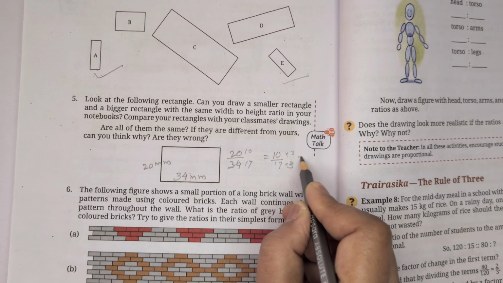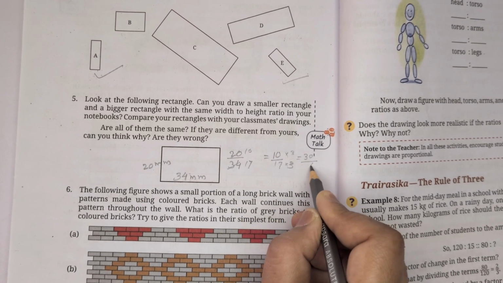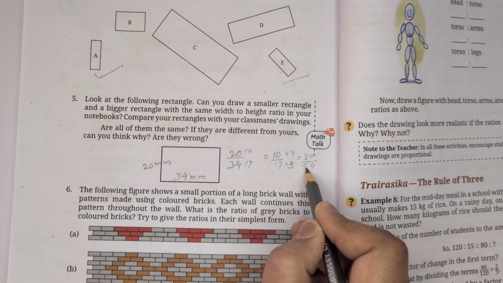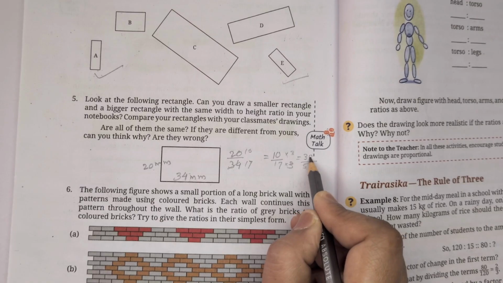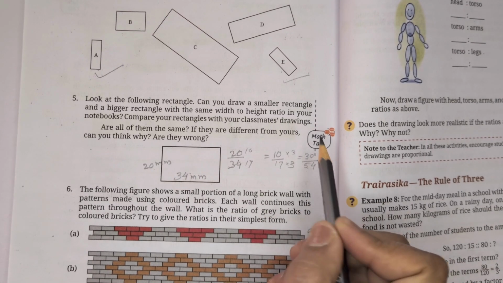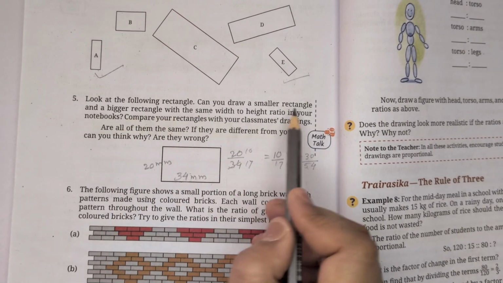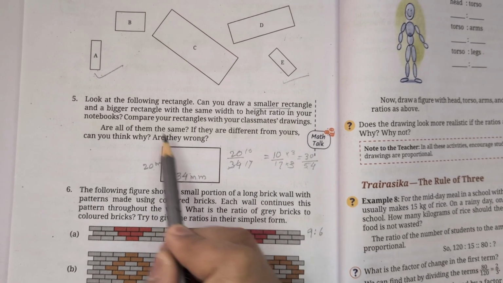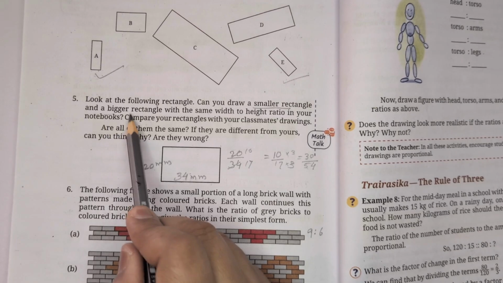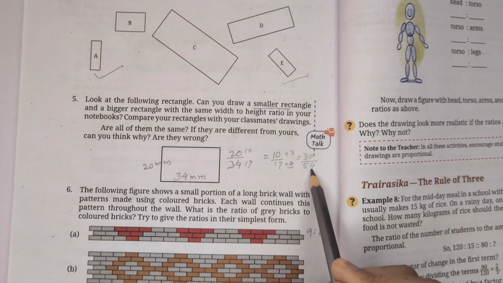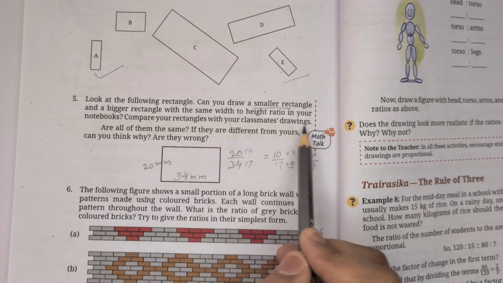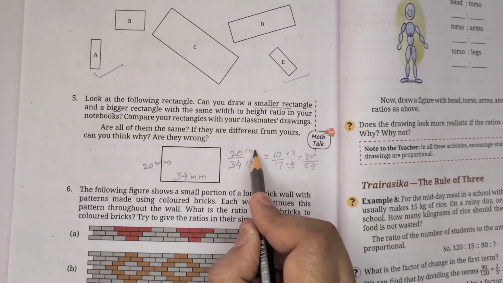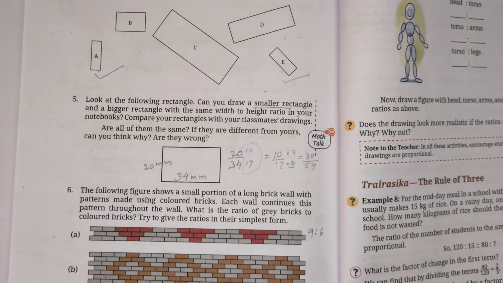So multiply by 3, you will get 30 by 51. If you take the measurement in the same way, 51 as the length and 30 as the width, we will get the bigger one. So we can draw the smaller rectangle with the 10 by 17 ratio, 10 is to 17, and the bigger rectangle with 30 is to 51. Compare your rectangles with your classmates' drawings. Different sizes are possible, but proportional. The ratio we have to keep the same.